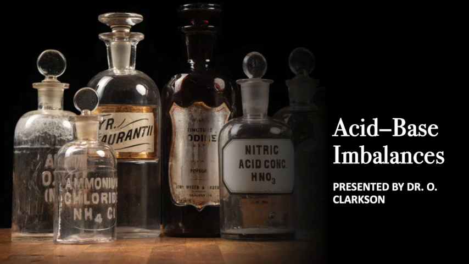No, diarrhea causes losing potassium. So if you have really bad diarrhea, you're going to lose a lot of potassium as a consequence. I'm sorry that wasn't clear on the slide here.